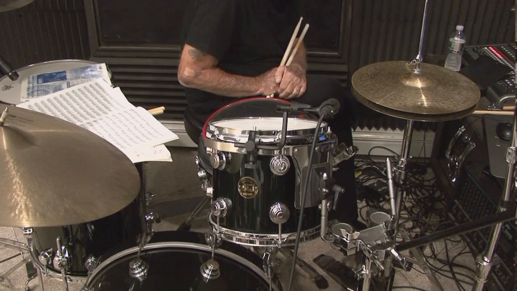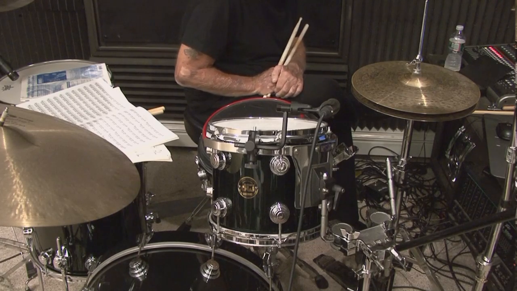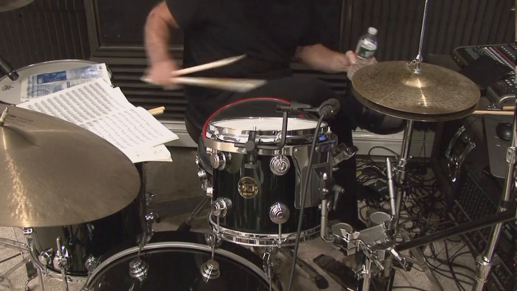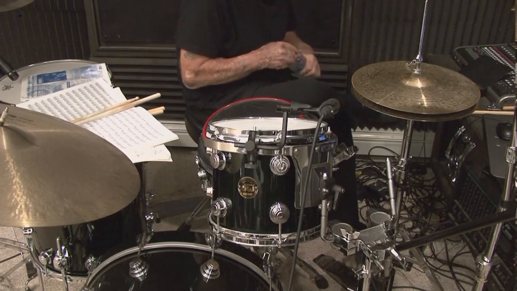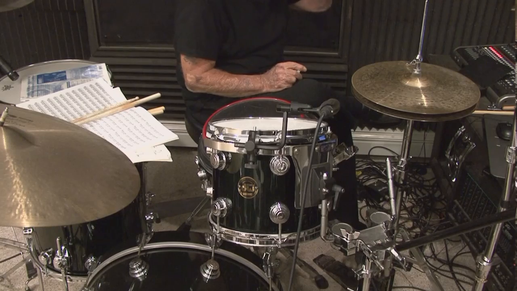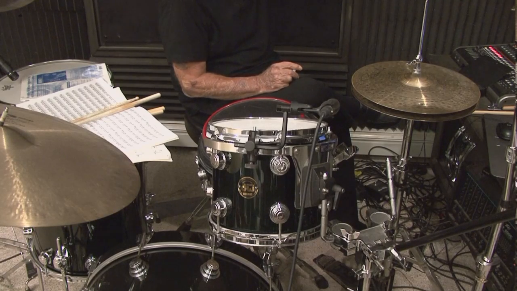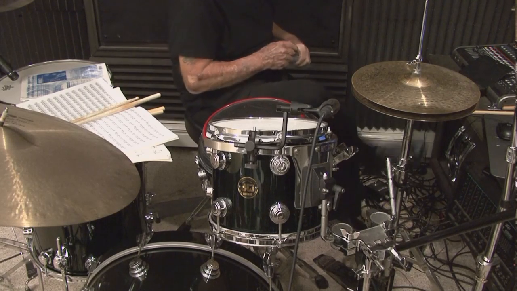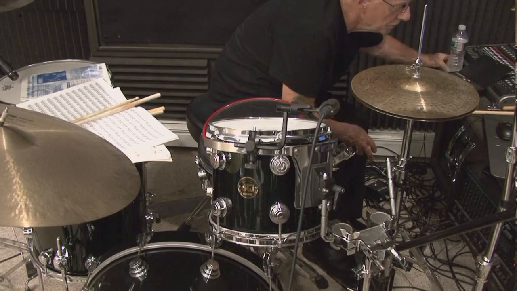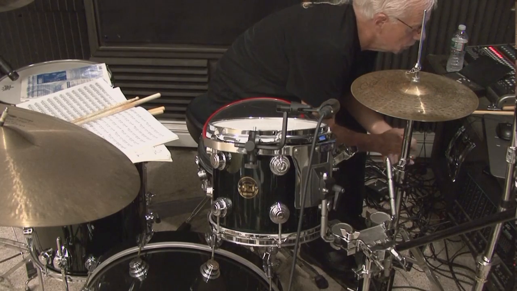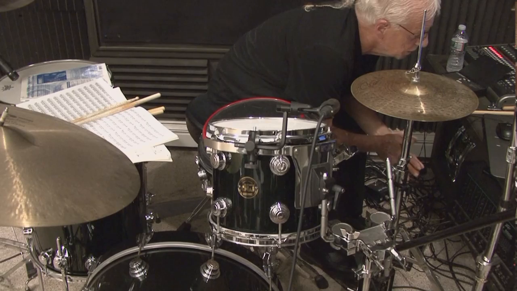But anyway, everybody here understands the 16th note triplet, correct? Do we understand that? I need a yes or a no, because I don't want to go into the next segment without anybody understanding it.